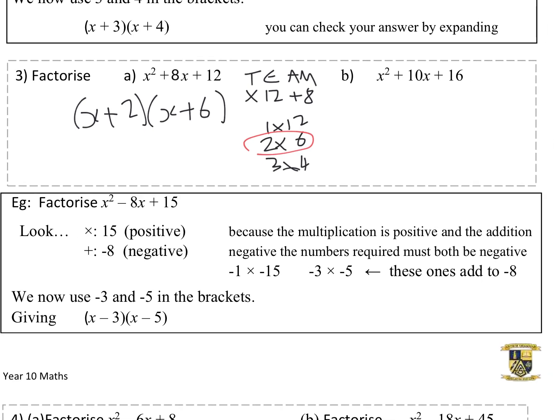Part B. We've got a quadratic, we've got to factorise. There's no common factor, so it's going to be double brackets with x and x. We're looking for two numbers to put into the brackets. They have to times to give the end number, times to give 16, and add to give the middle number, which is 10.